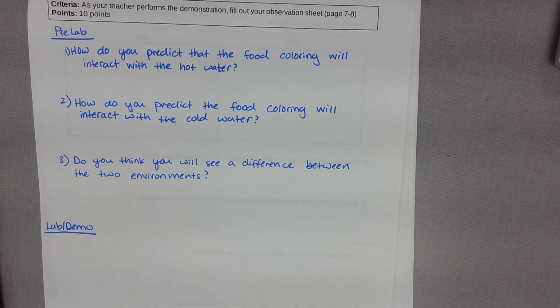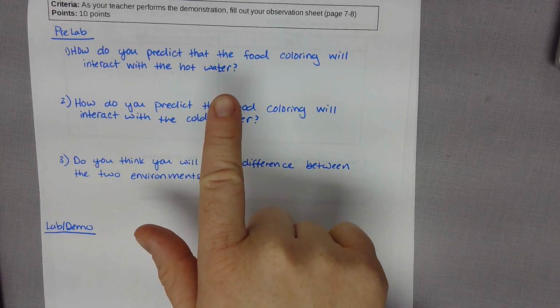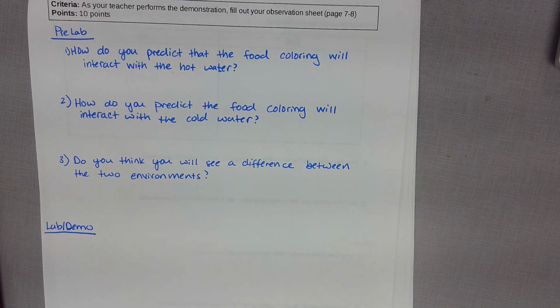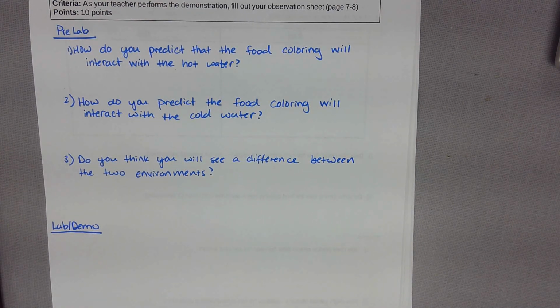Now, the first thing that I would like you to do is, you can pause the video, but I would like you to copy the question and answer these pre-lab questions on your worksheet for the task. So, I want you to make a prediction. How do you predict that the food coloring will interact with the hot water?